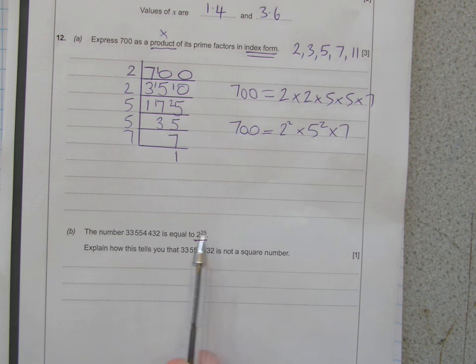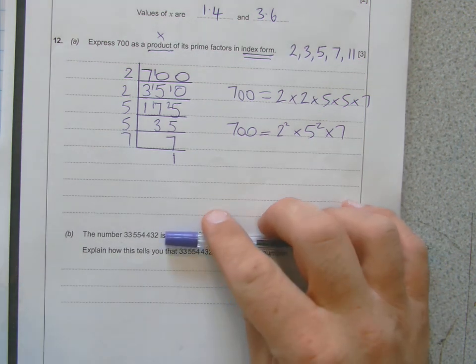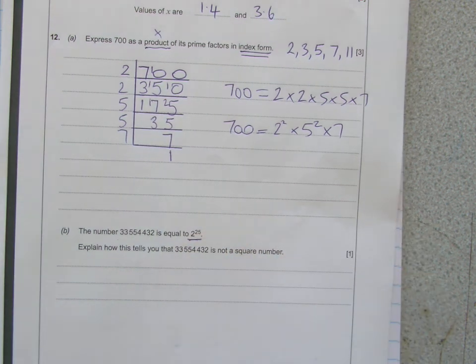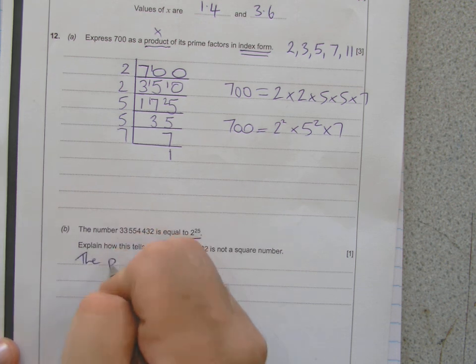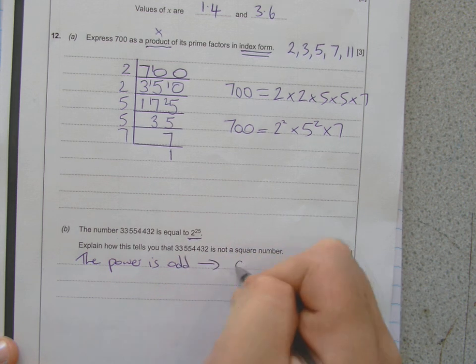But when it's in index form, we can easily tell whether it's a square number. If it was just like that, and they just told me that, I couldn't tell you whether it was square or not. I don't know, it's such a big number. But when you've got it in index form, you could easily see. And in this case, you can see it's not square, because the power is odd, okay? And if the power is odd, it cannot be square. So we just simply say the power is odd, so it can't be square.